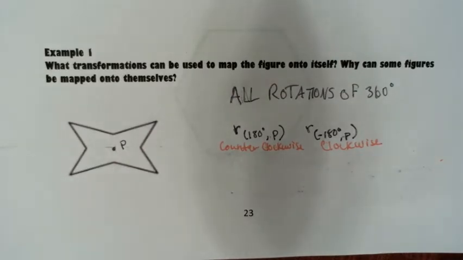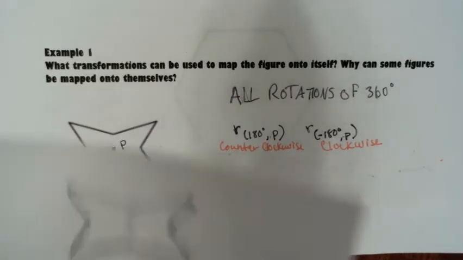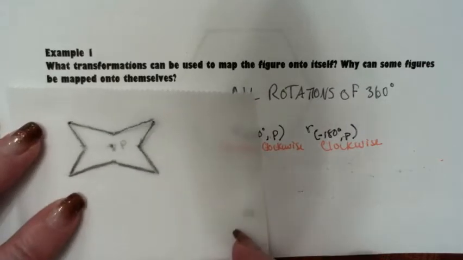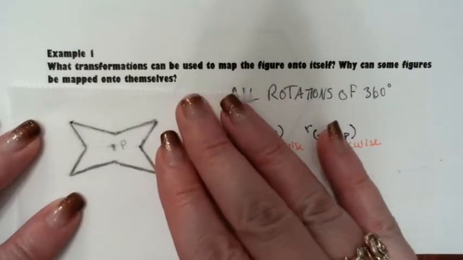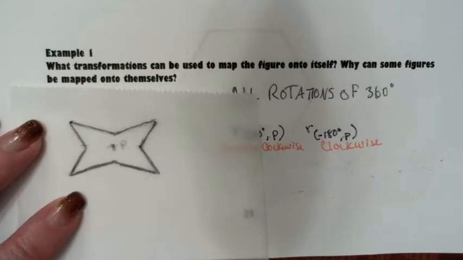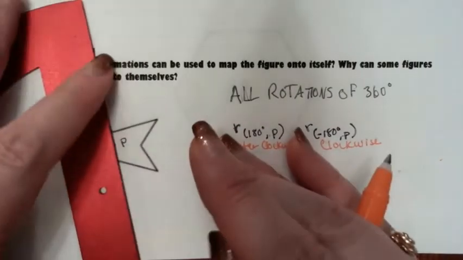All right, we're going to go ahead and look now at reflection and what happens with reflection. There exists a line through the middle of this.